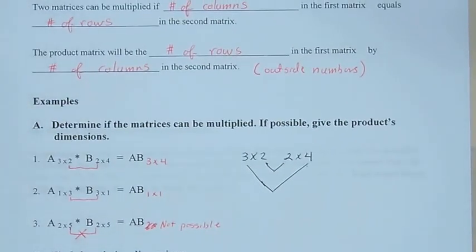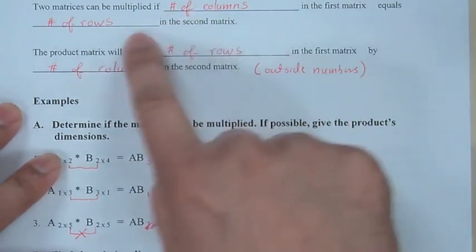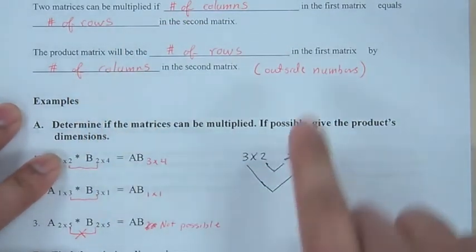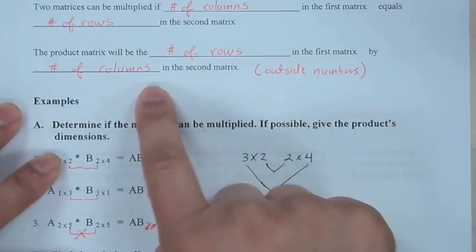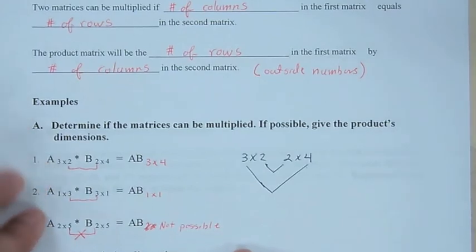All right, multiplying matrices by hand. Matrices can be multiplied if the number of columns in the first matrix equals the number of rows in the second matrix. Very important we follow this rule. The product will be the number of rows in the first matrix by the number of columns in the second matrix, the outside numbers. That's a lot of confusing stuff. Let's get a visual on this.